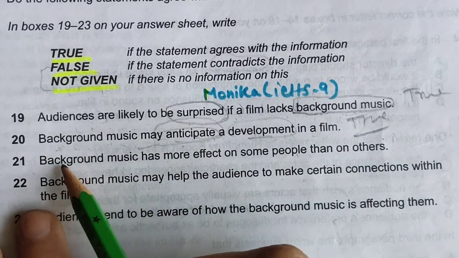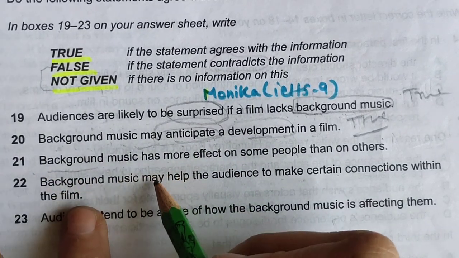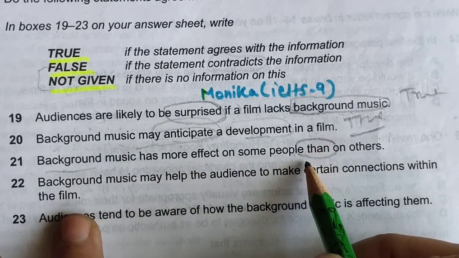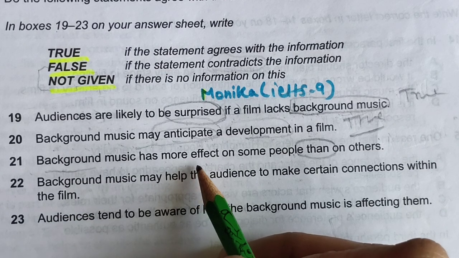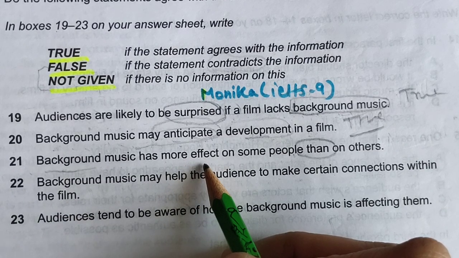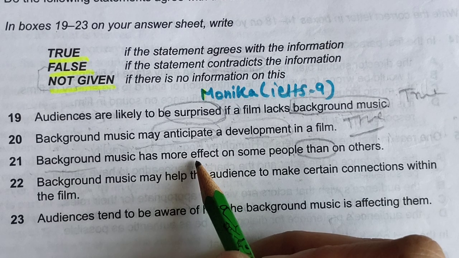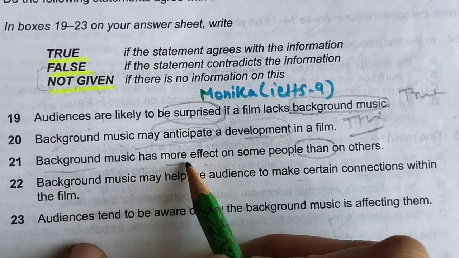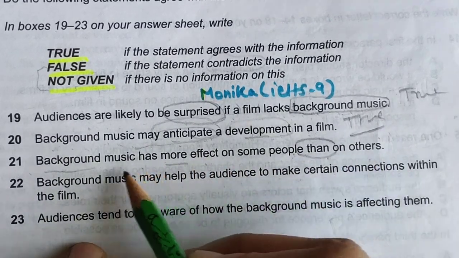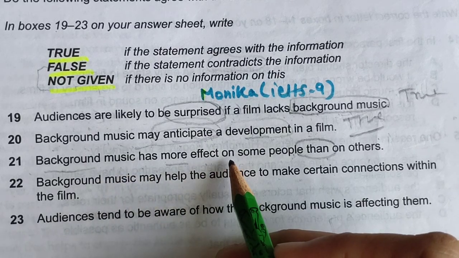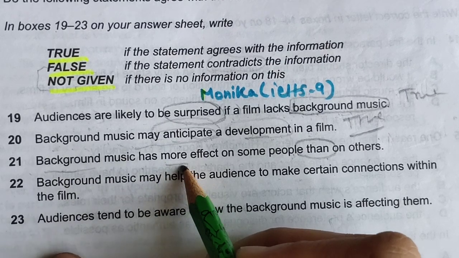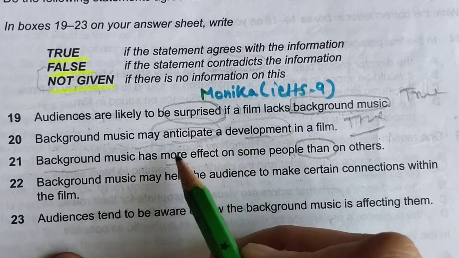Now coming to 21. So you also try to just anticipate the thing. Has more effect on some people than on others. This is comparison. So I usually don't take those tips, those who are saying most will be there, all will be there. So you need to understand the statement and you need to match everything. Has more effect on some people than on others. So background music definitely will give a similar kind of effect, but we will not be using our knowledge. No, we will just read it from here.